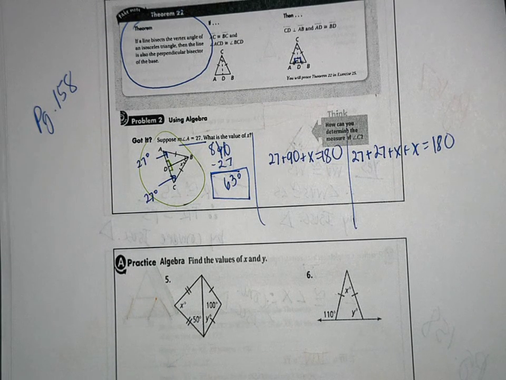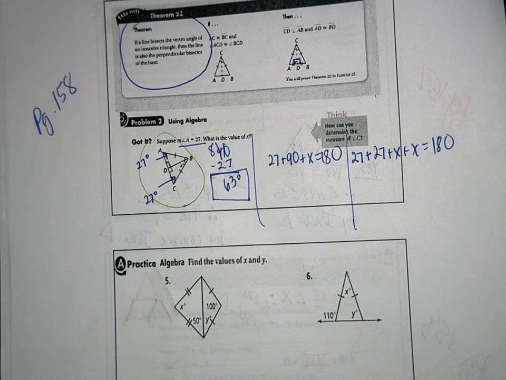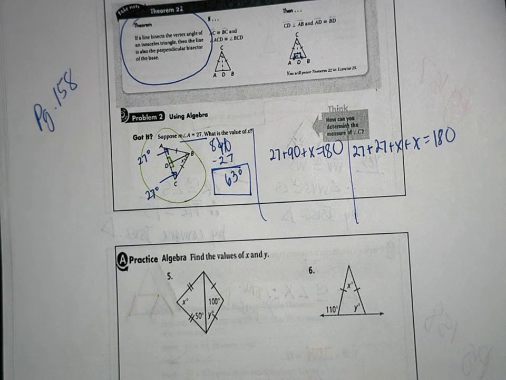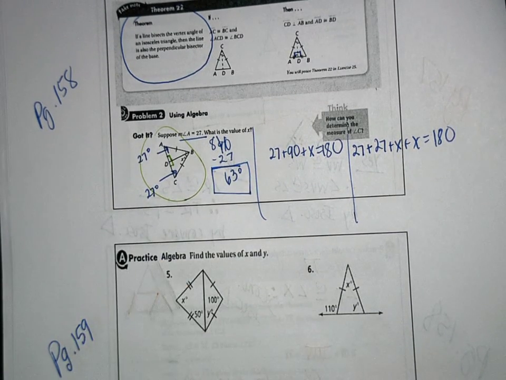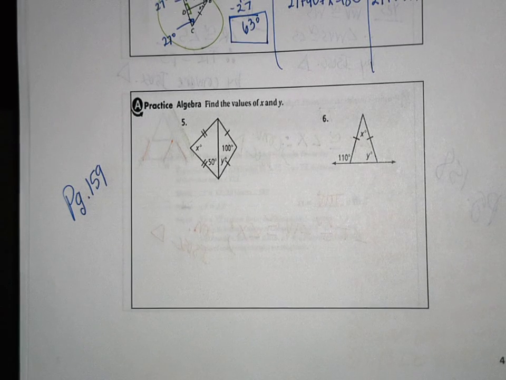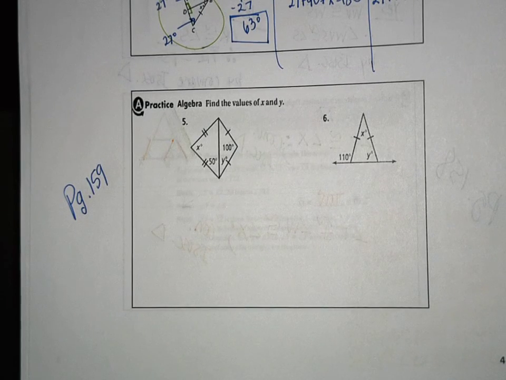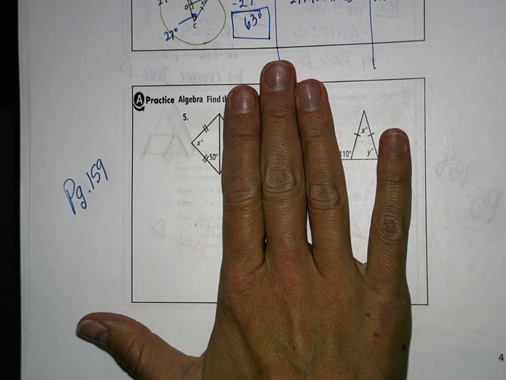Okay? All right. We're going to do numbers 5 and 6, and then we are going to stop for today. So when you turn, this is now to page 159, right? Yes. Okay. Say that one more time. Okay. Let's look at just x. Let's solve for x first. In your groups, I'm going to give you about 30 seconds.